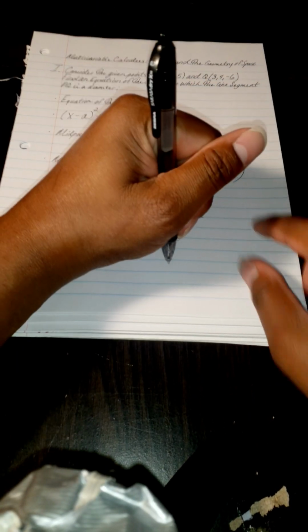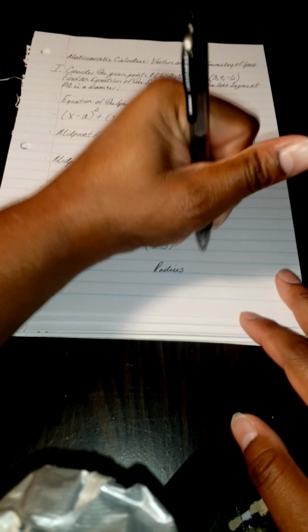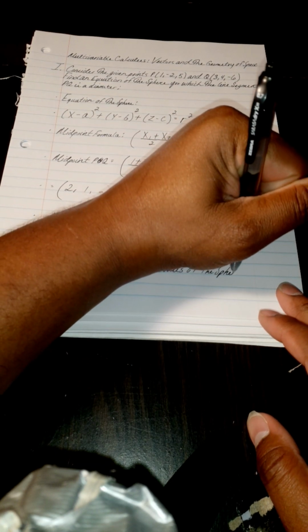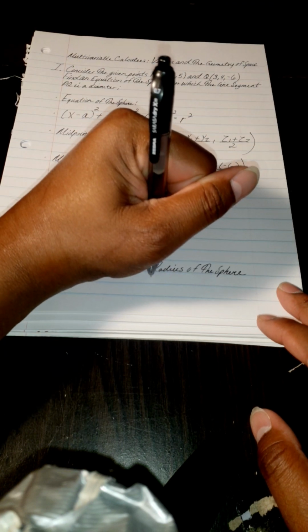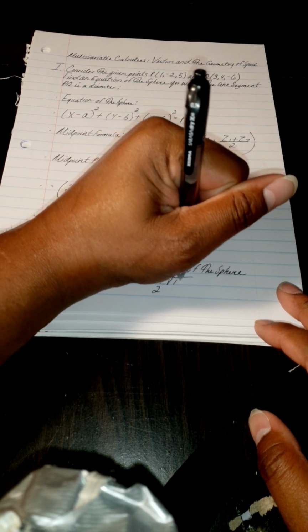So, with that information, we know that the radius of the sphere here is just going to end up being 1/2 multiplied by the square root of 161. Then we have the center. So for the equation of the sphere, all we got to do is plug in and simplify. So for our equation of the sphere, we'll go ahead and put that in.